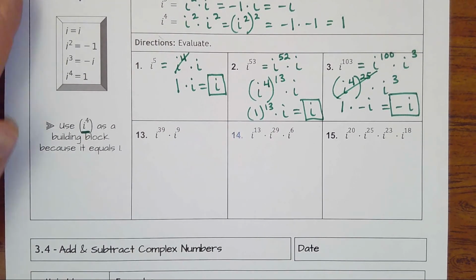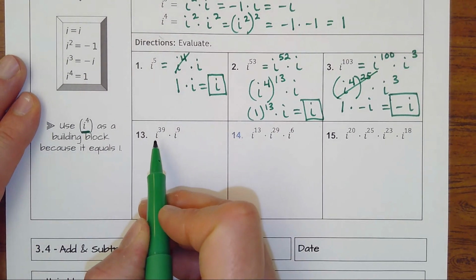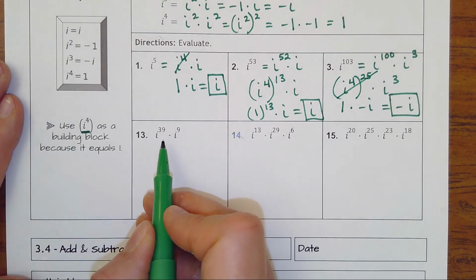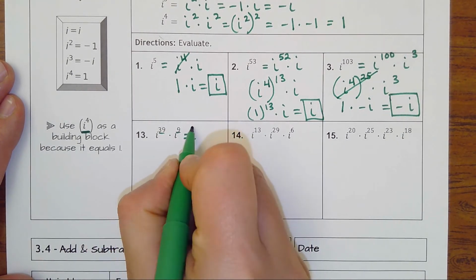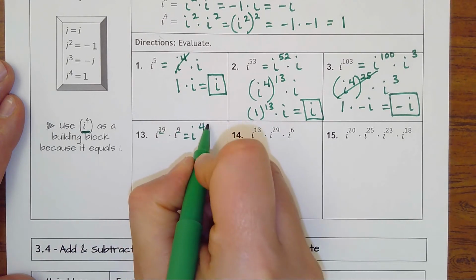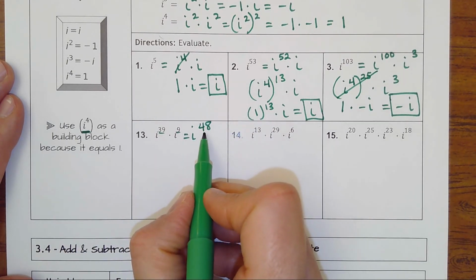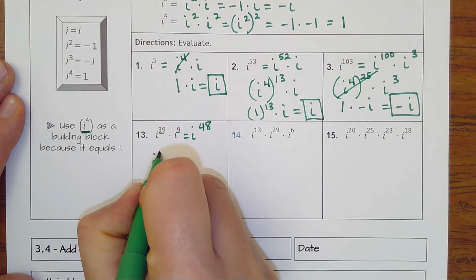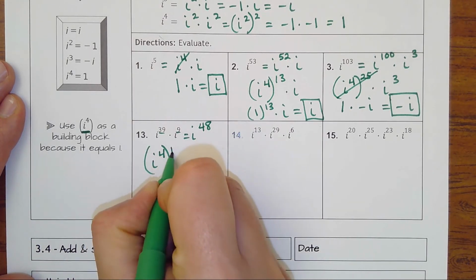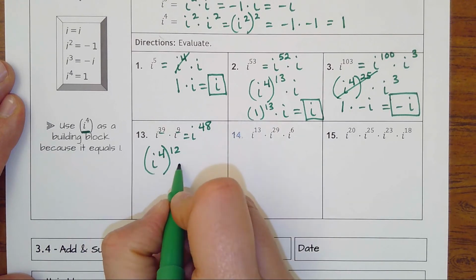Number 13, we start getting bigger exponents, and we're using the product rule. We need to add the exponents when we multiply, so 39 plus 9 would be 48. 48 is already a multiple of 4, so I would write i to the 4th raised to the 12th power, so I just know this is 1.